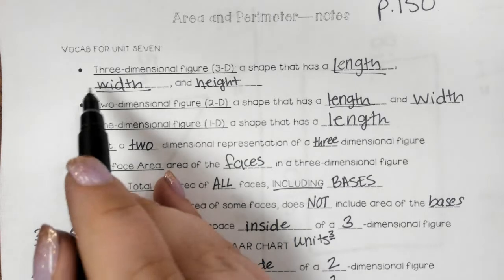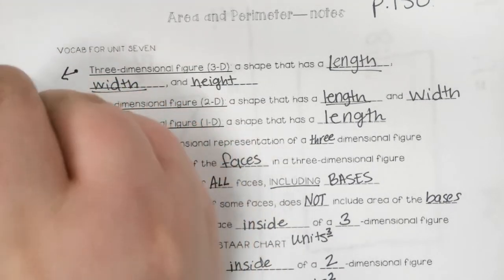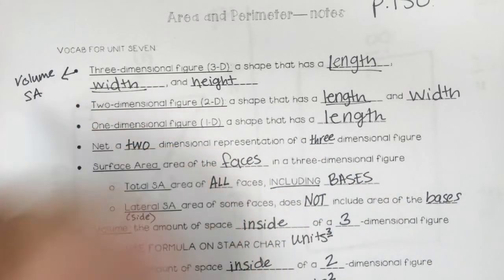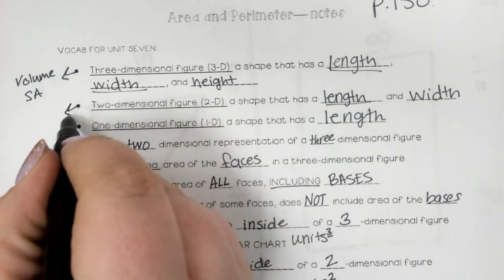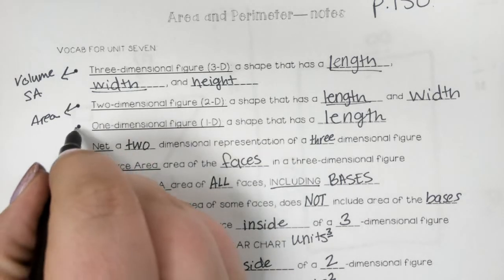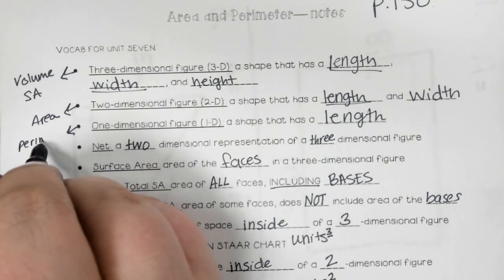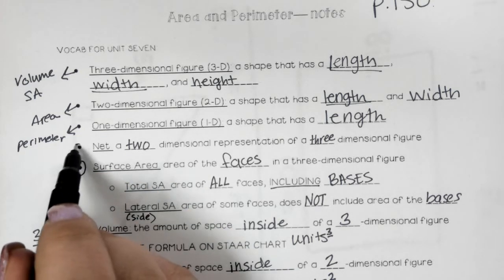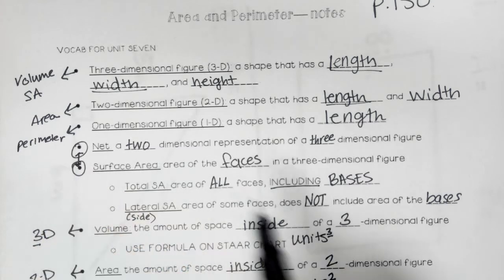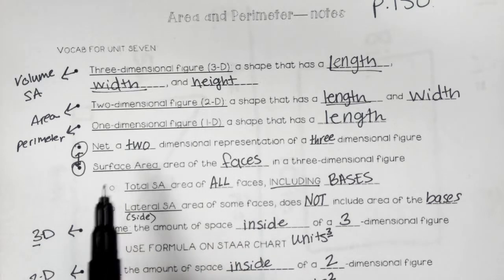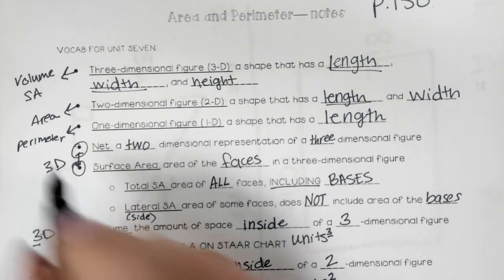So typically with three-dimensional figures, we are finding a volume. We might also find a surface area. With two-dimensional figures, we're only finding the area. And in a one-dimensional figure, we can only find perimeter or a length. Surface area and nets look like two-dimensional things. Area's units will be in units squared, so that reminds us of two-dimensional things. However, they belong with three-dimensional objects.